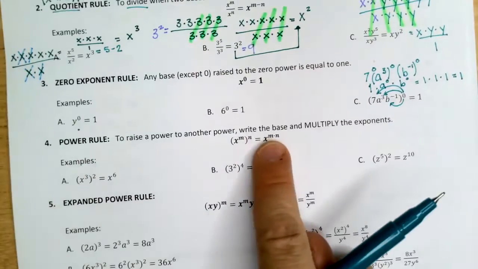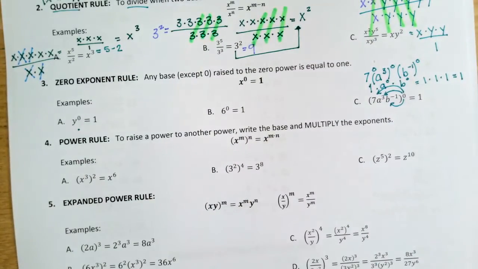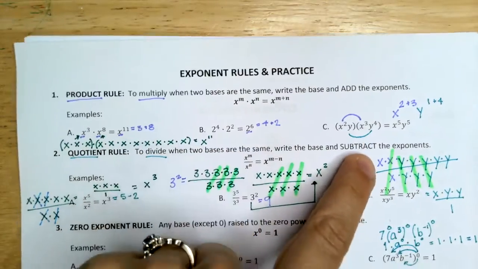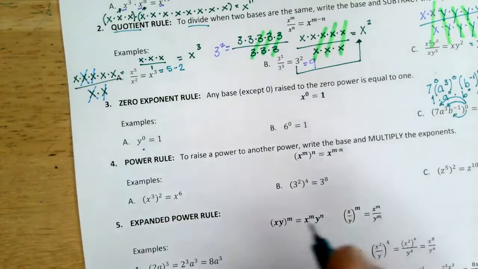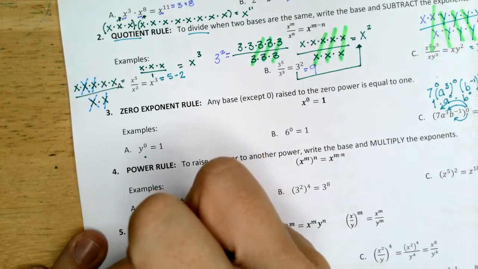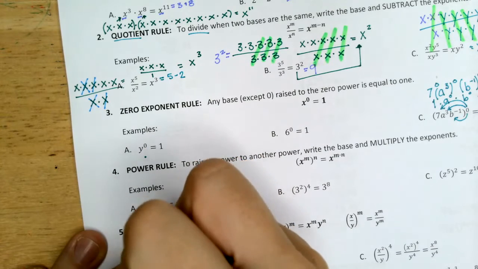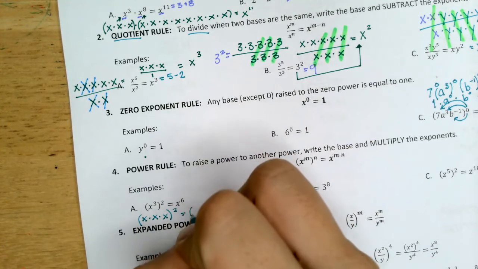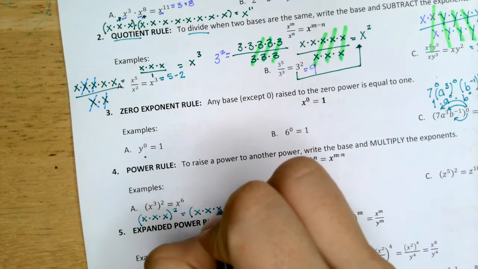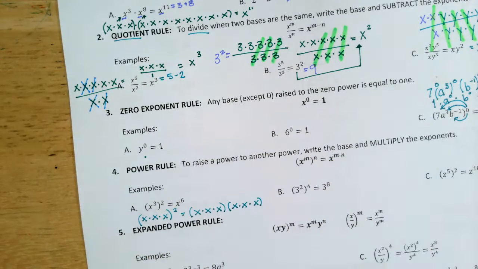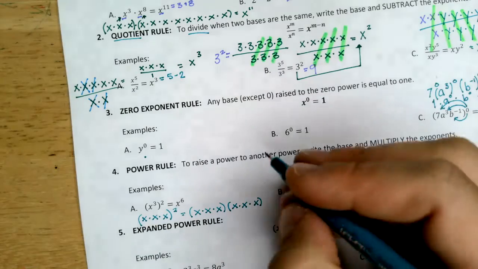So I use the power rule there to raise a power to another power: write the base and multiply the exponents. So here we added the exponents, here we subtract the exponents. Now we're multiplying the exponents because x to the 3rd is 3 x's, right? And then we're taking that and raising that to the 2nd power. So that becomes the 3 x's twice, which becomes 6 x's.